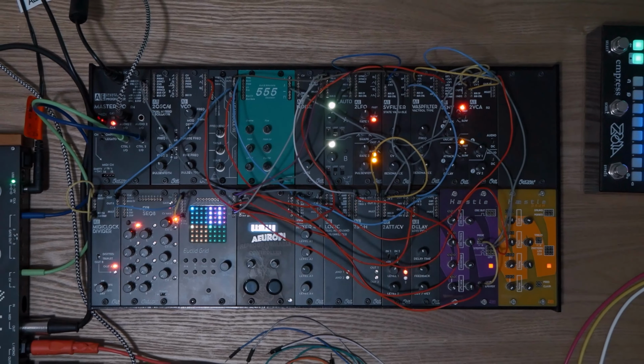Just like the other videos I've been doing lately, this is going to be a general overview of 2Auto, and we'll explore some different ways to patch with it. And then at the end of the video, I'll include a few demo patches so that you can hear this thing in action with everything else.